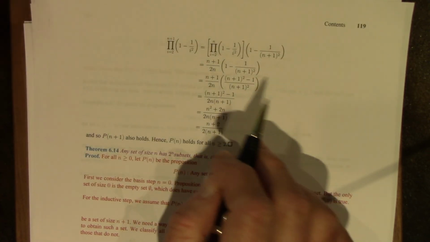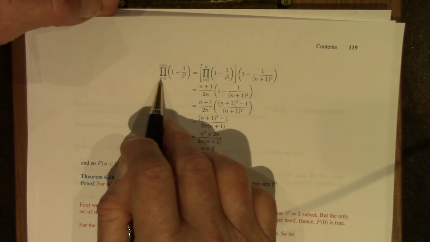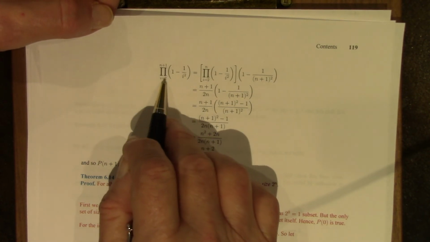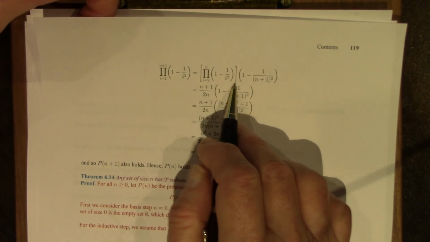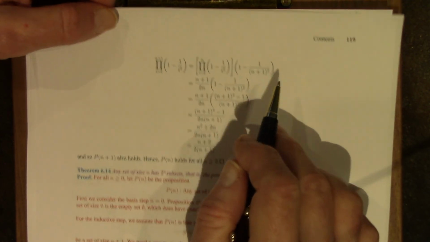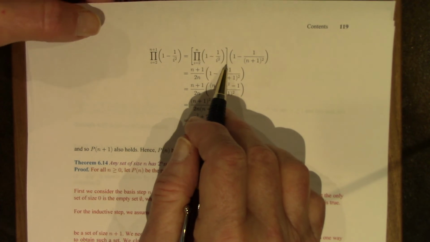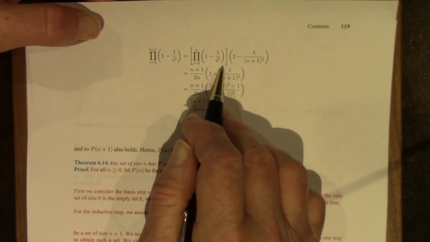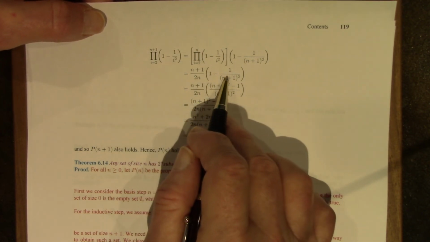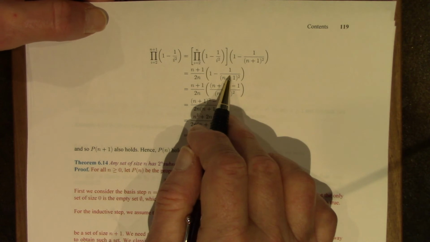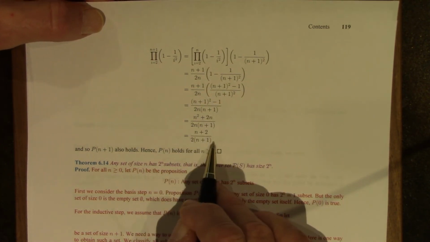And assuming that p of n is true, we start with the left side of p of n plus 1. So this is the product up to n plus 1. Instead of breaking off the last term, we break off the last factor. And so this, in the square brackets, is the left side of p of n, so we can replace it by the right side of p of n. We still have to maintain this factor. More algebra, and we get the right side of p of n plus 1.